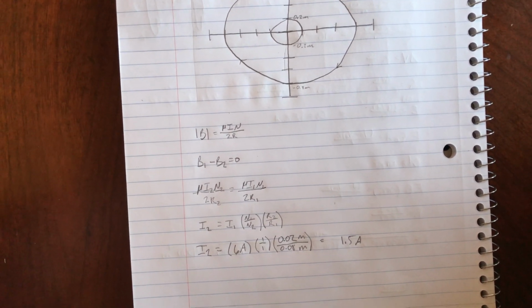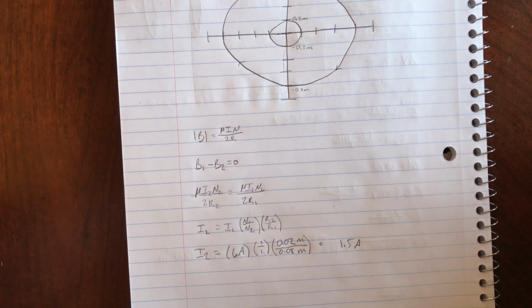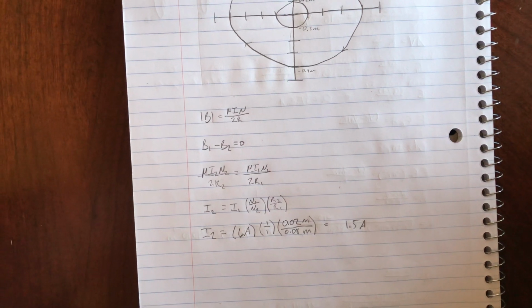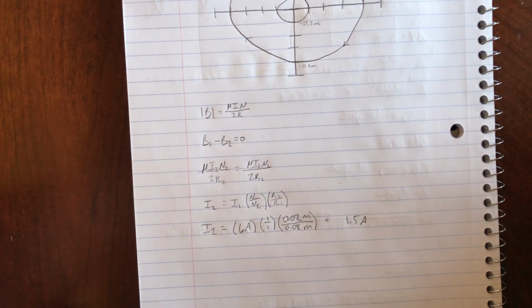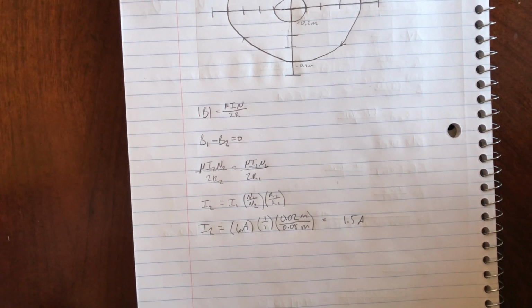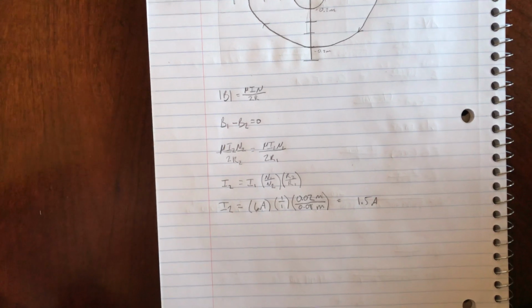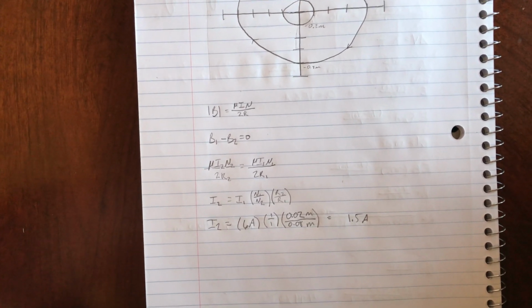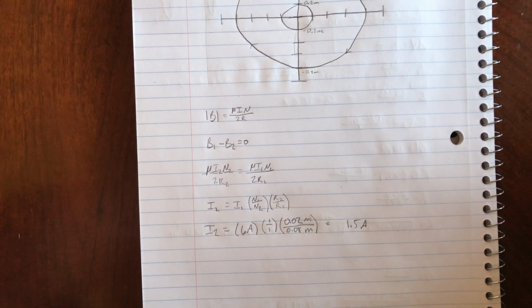And so, because we want to know the relationship between these two, I know that I need the magnitude of the magnetic field from the inner wire minus the magnitude of the magnetic field from the outer wire to equal 0.